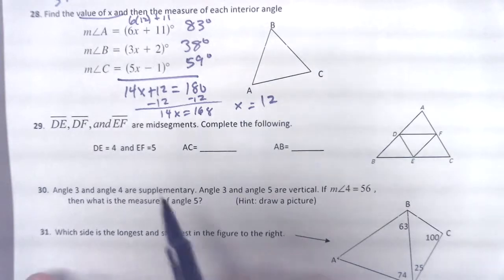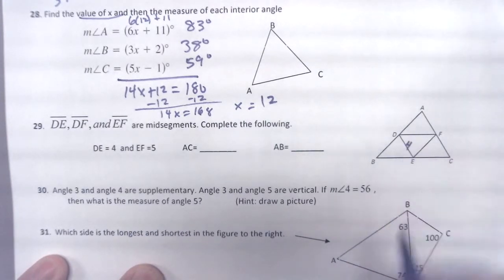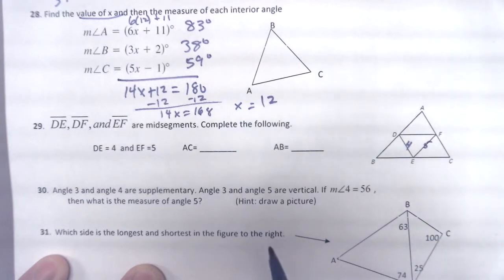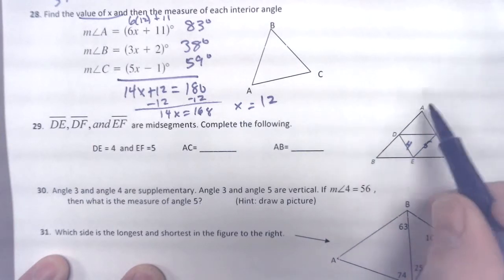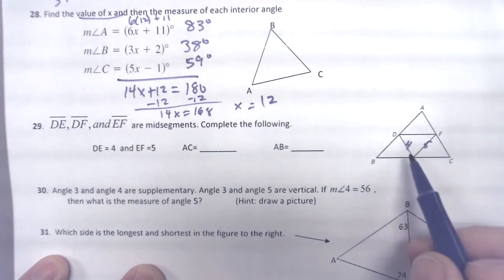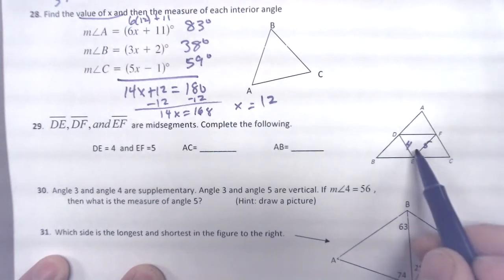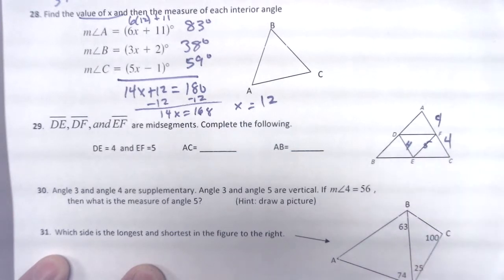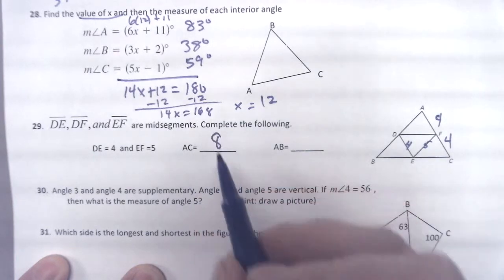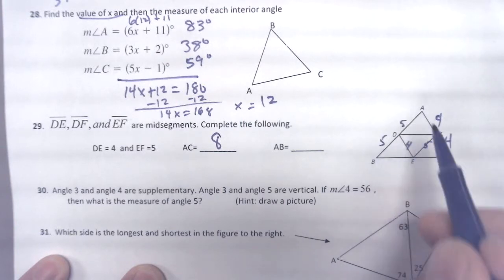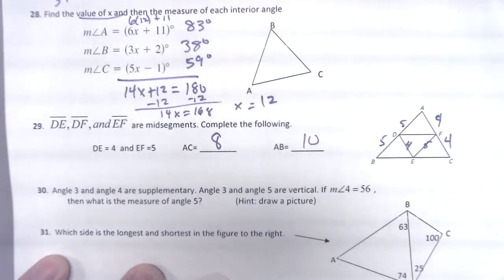For number 29, we know that DE is 4 and EF is 5. And we want to know the length of AC, and we want to know the length of AB. Well, we know because of the mid-segment theorem that the side that's parallel to this has to be twice as long and parallel to it. So 4 plus 4 would give me 8 for AC. And AB, since this is 5, that would make both of those 5, which makes that 10.